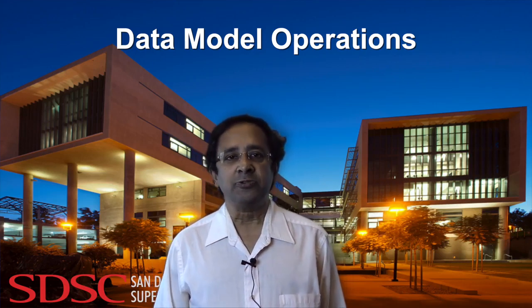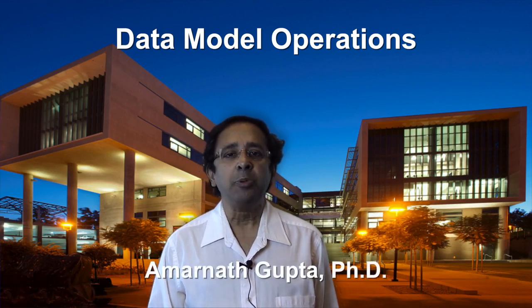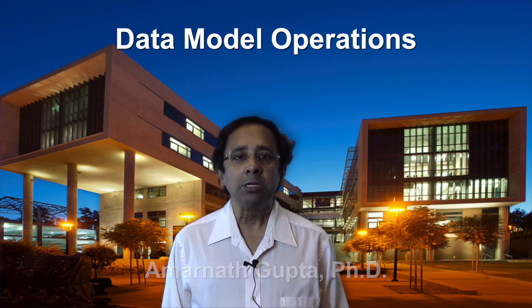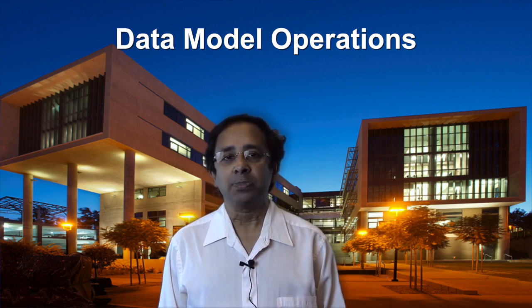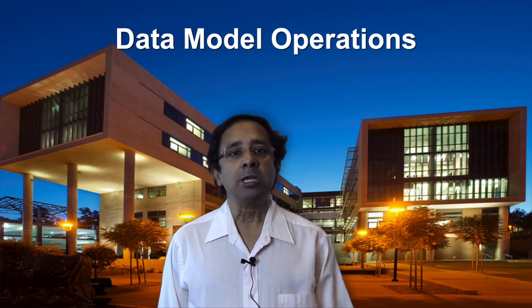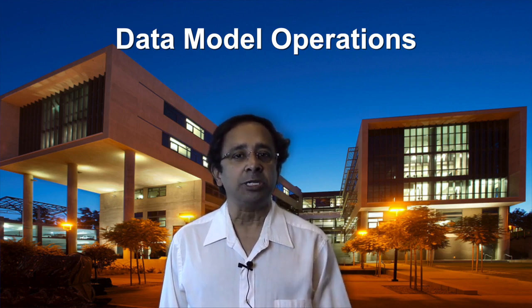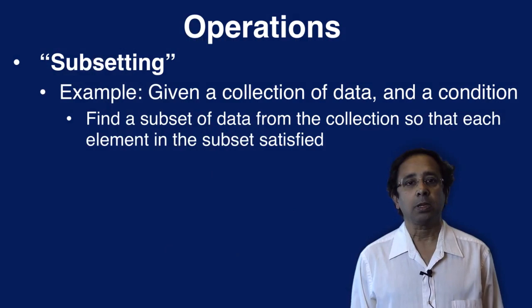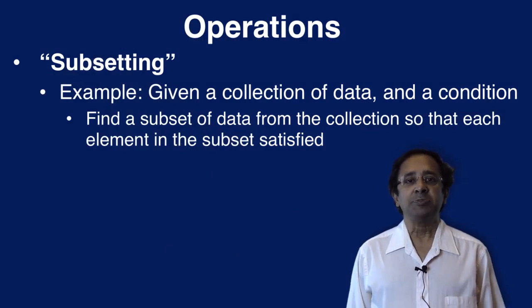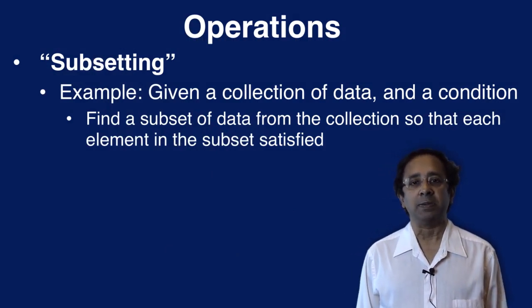The second component of a data model is a set of operations that can be performed on the data. Now, in this module, we'll discuss the operations without considering the bigness aspect. In course 3, we will come back to the issue of performing these operations when the data is large. Now, operations specify the methods to manipulate the data.